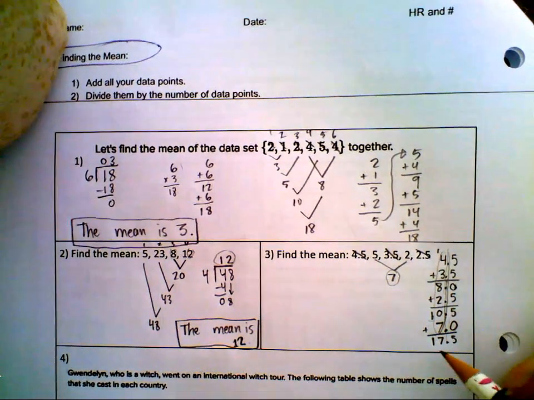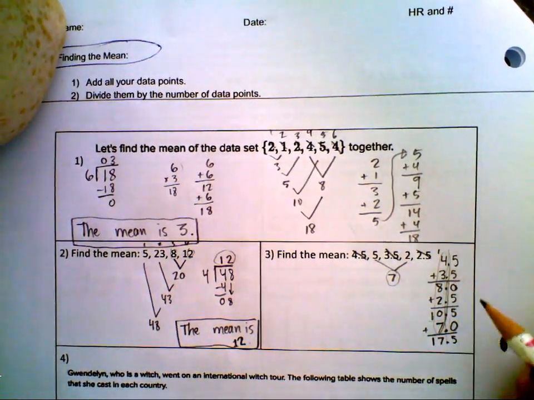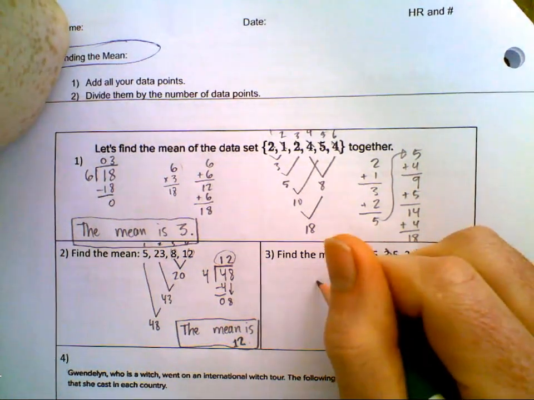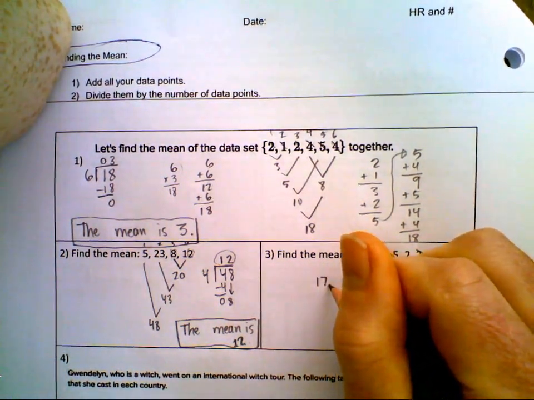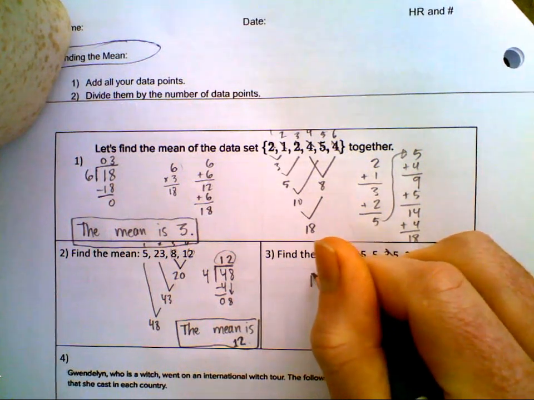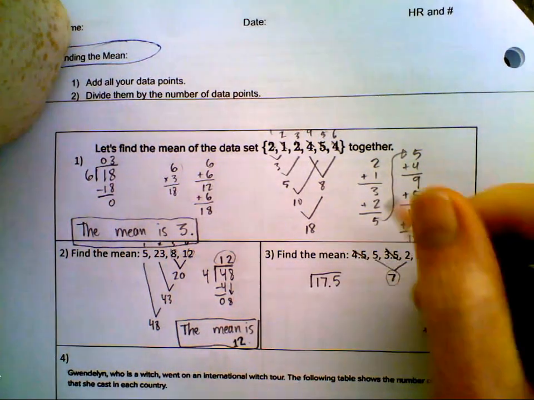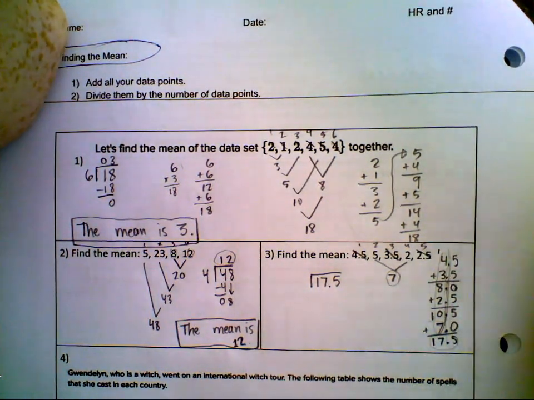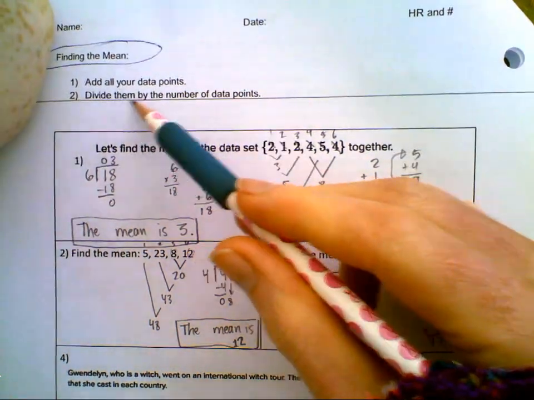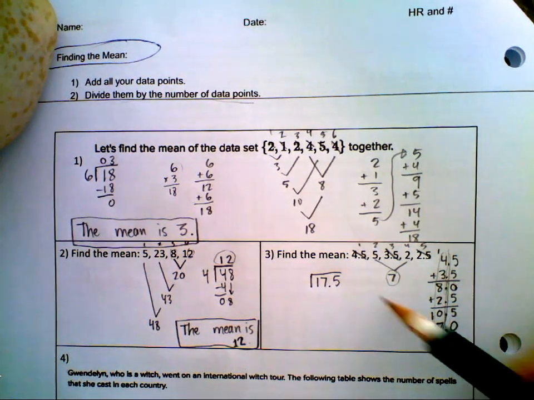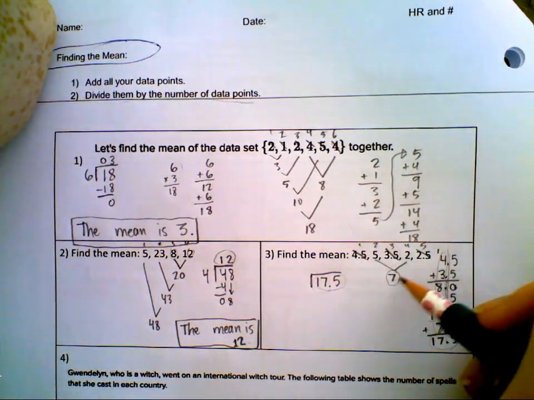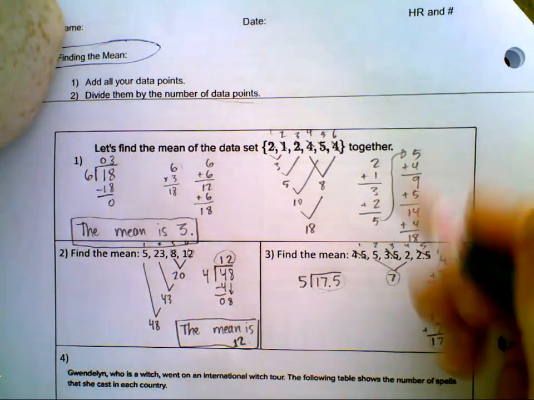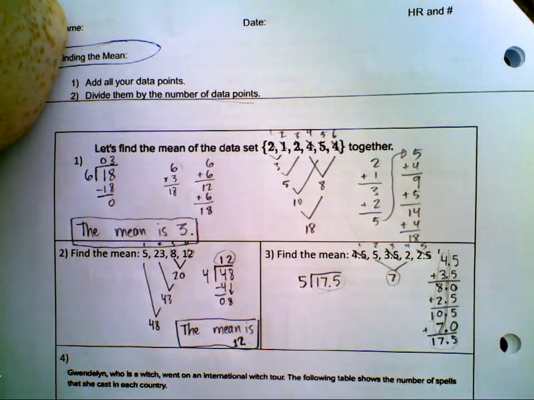Now I need to find the mean. This gets a little bit trickier too, because now I have a decimal that I need to divide. What we will do is set up the division house with the number I'm dividing inside. And I had 1, 2, 3, 4, 5 data points. So I'm going to divide by the number of data points. This was my total for the data points. This is how many data points I have. It's 5. Now I'm going to divide in the same way that I usually do.